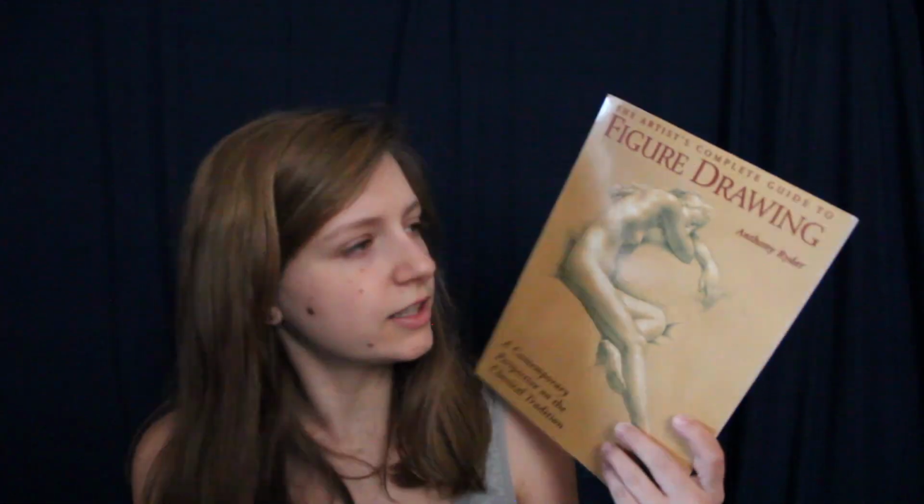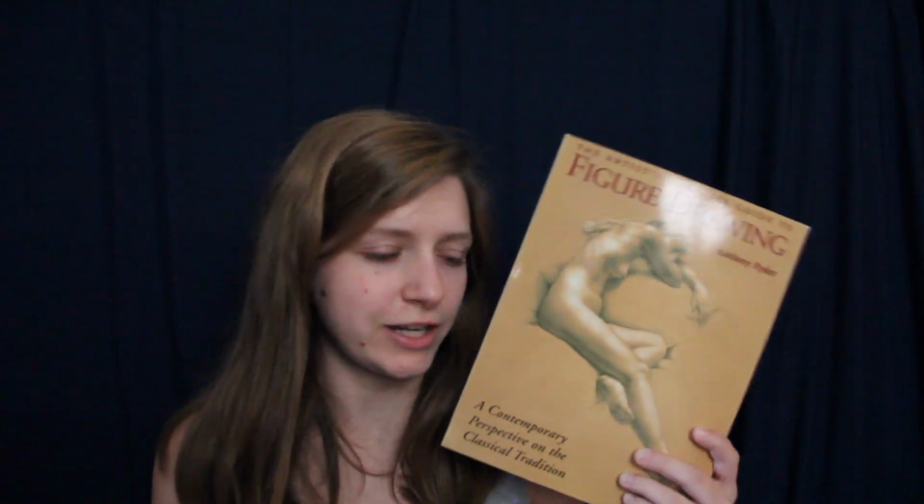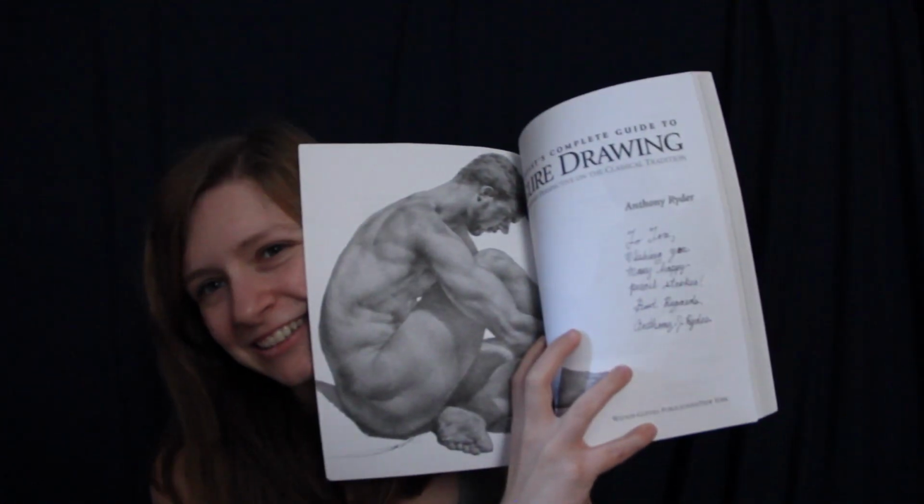And this one I'll be even more brief about, is just the Artist's Complete Guide to Figure Drawing by Anthony Ryder. God, Anthony Ryder is a super nice person. I've met him briefly, very, very briefly, and got him to sign my book. But it's his lovely, perfect penmanship.